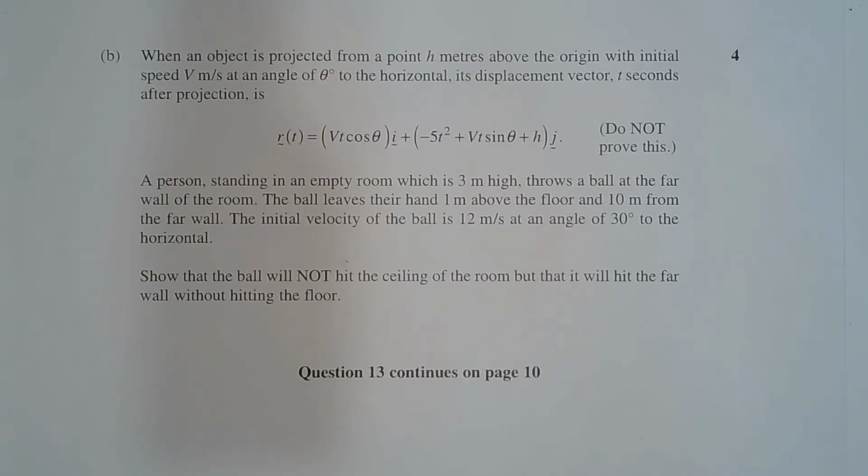A person standing in an empty room which is 3 meters high throws a ball at the far wall of the room. The ball leaves their hand 1 meter above the floor and 10 meters from the far wall. The initial velocity of the ball is 12 meters per second at an angle of 30 degrees to the horizontal. Show that the ball will not hit the ceiling of the room, but that it will hit the far wall without hitting the floor.